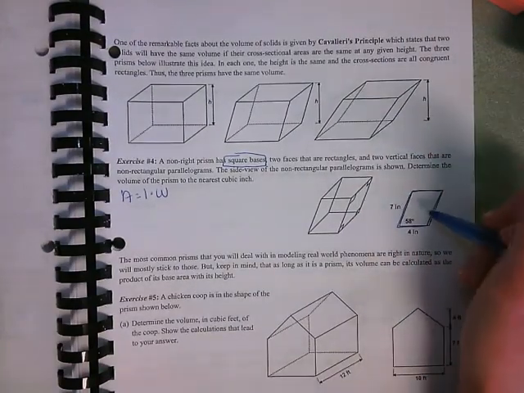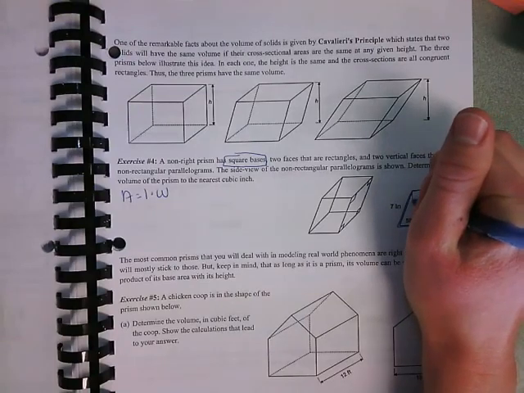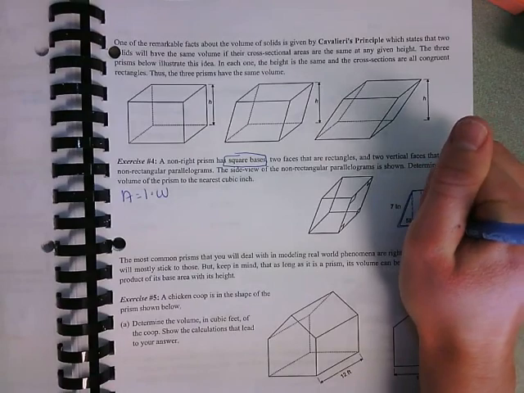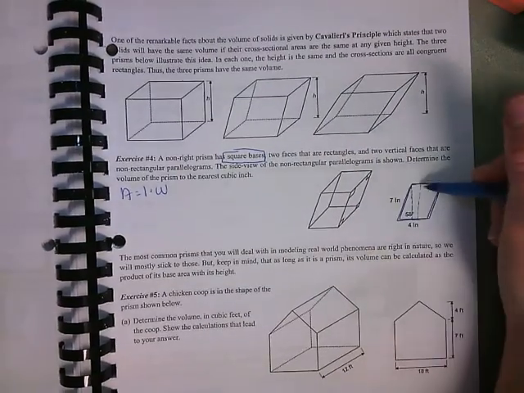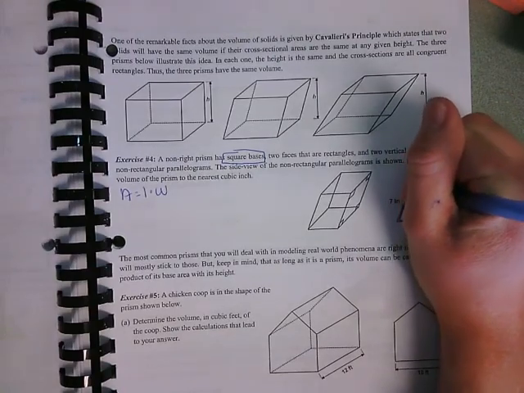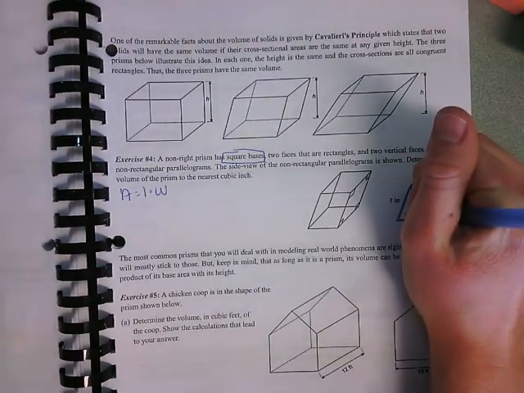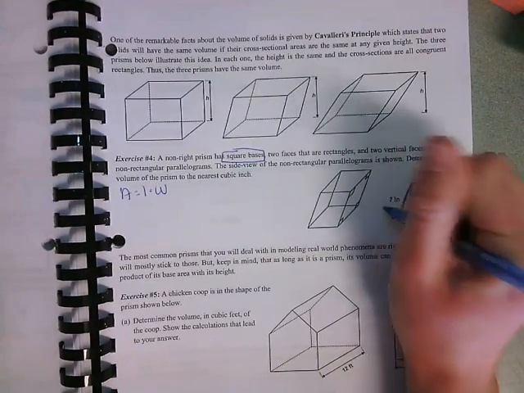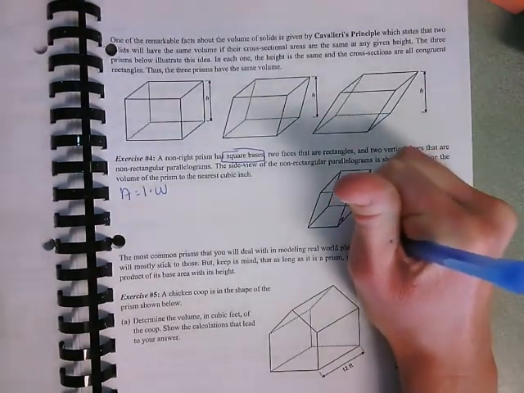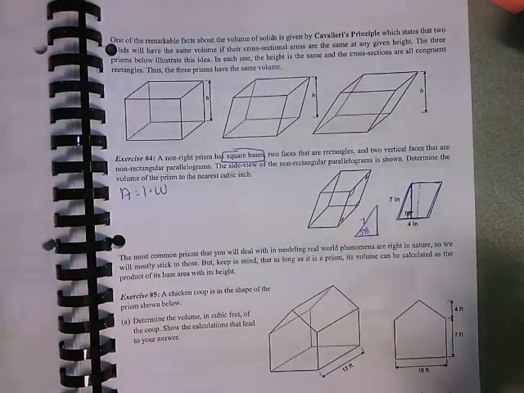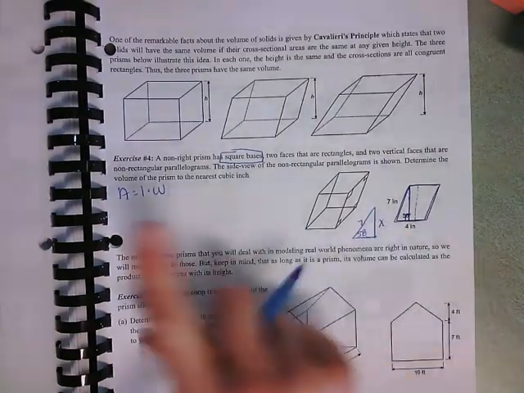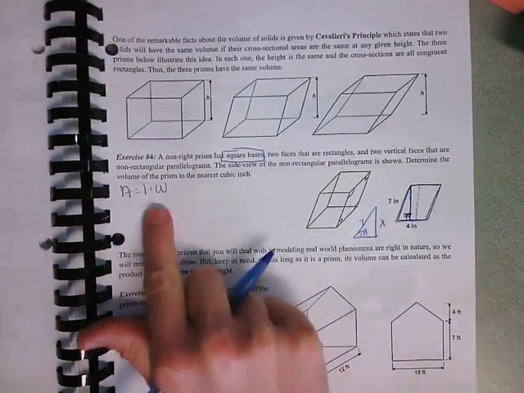Now, this represents the height, okay? The height of a parallelogram, like I said, is the longest point, okay? From the top of the base to the bottom of the base. Now, if we draw a line going down from the vertex, it creates a right triangle. So we have to find the height, all right, and we have to find the area of the base.